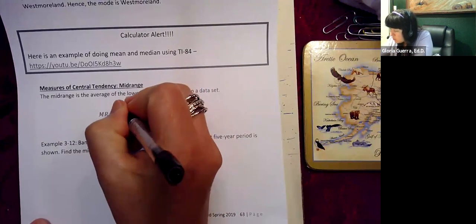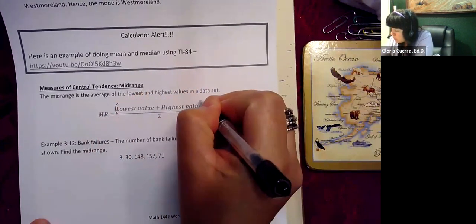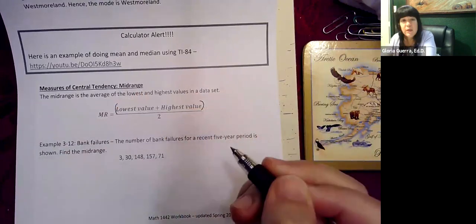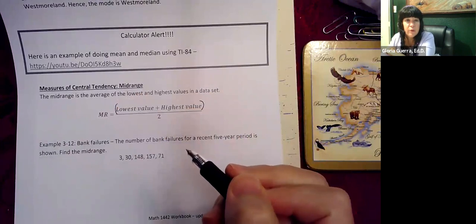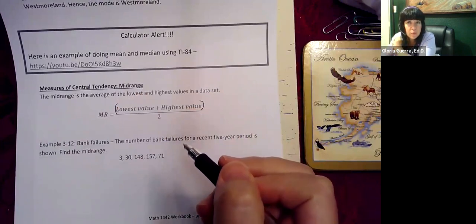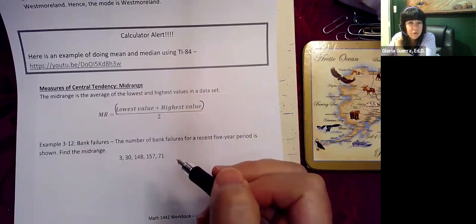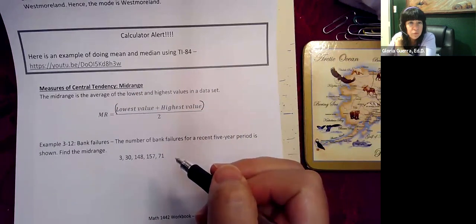And I'm going to put a set of parentheses here in the numerator. Lowest value plus highest value divided by 2. And the parentheses are required, they're needed. Otherwise, you can have an error when you type that in onto the calculator. So it says bank failures. The number of bank failures for a recent 5-year period is shown.